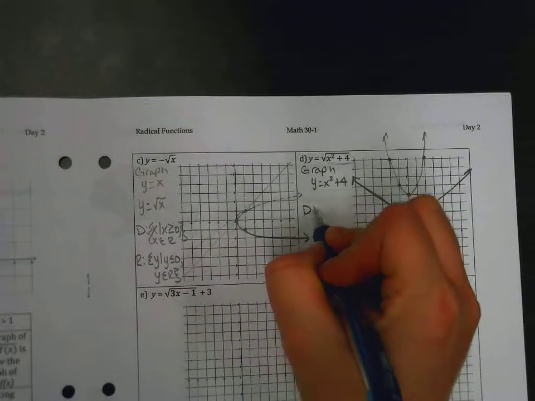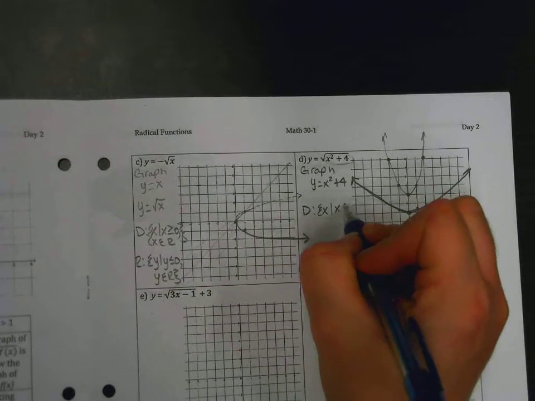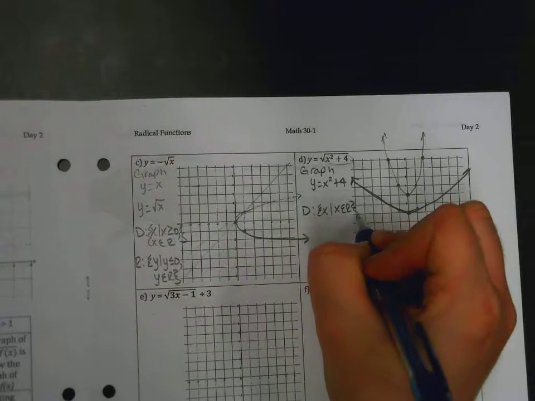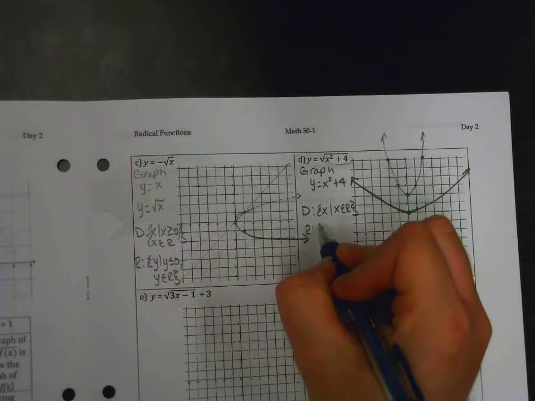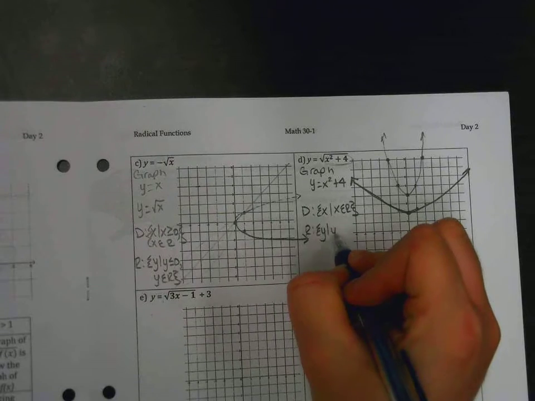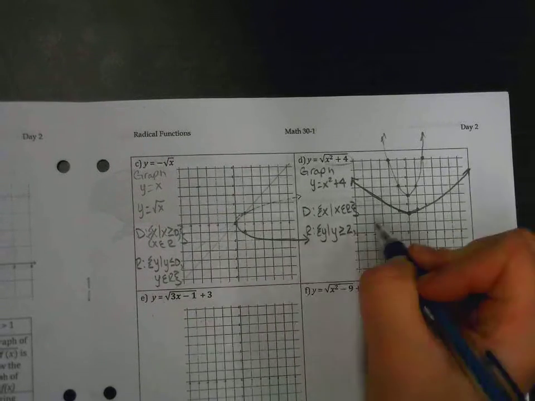What's the domain? Well, all real numbers. That has not changed. The range is going to be anything greater than or equal to 2.